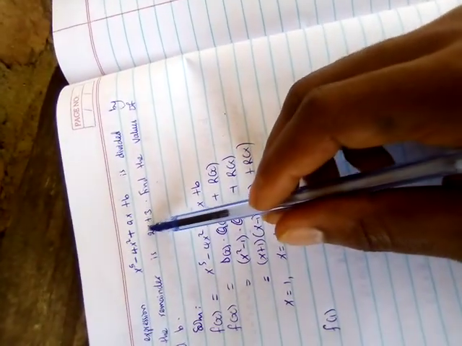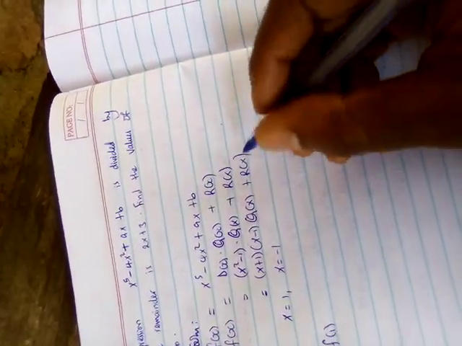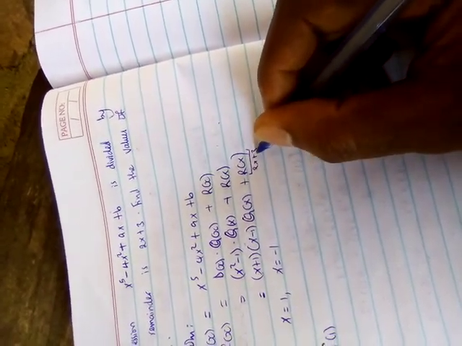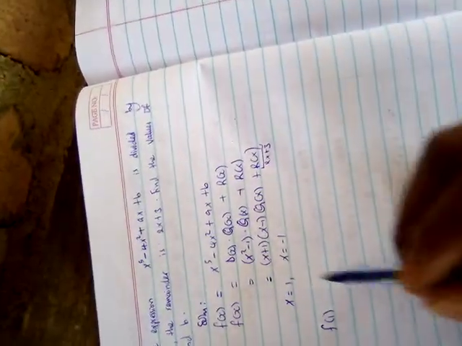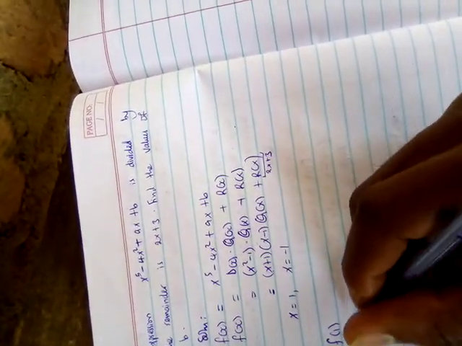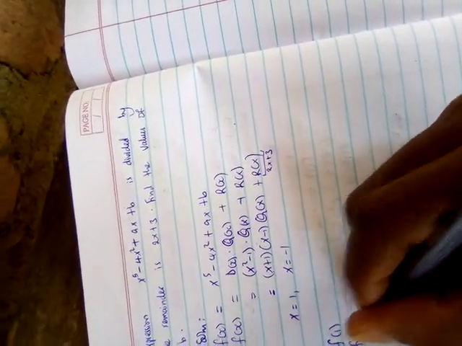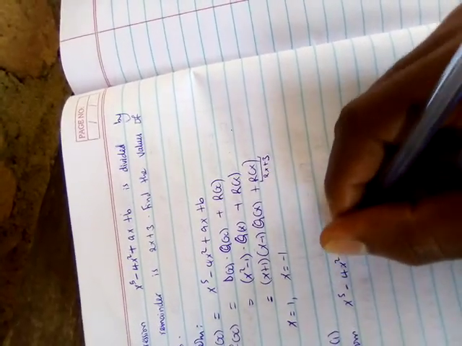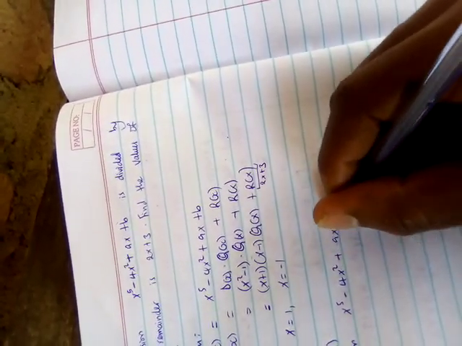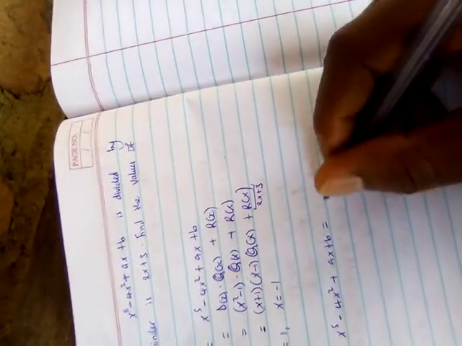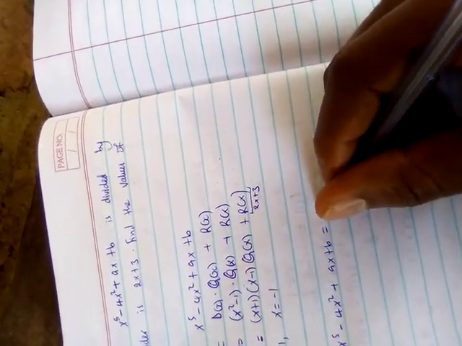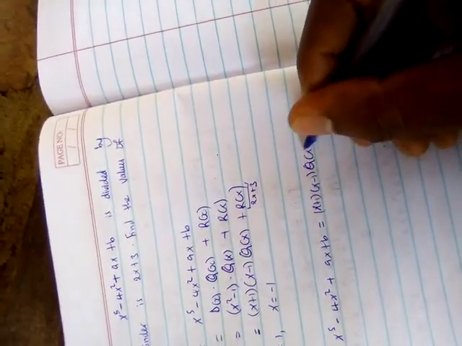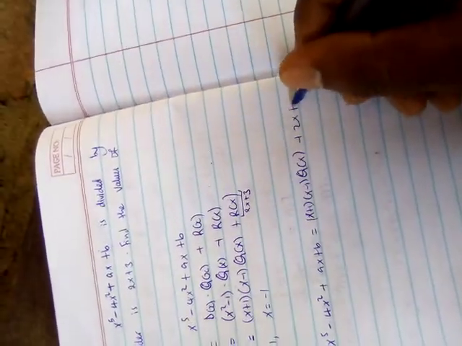But then the remainder is 2x plus 3. So I have that x power 5 minus 4x squared plus ax plus b is equal to x plus 1 into x minus 1, the quotient on x, plus 2x plus 3.